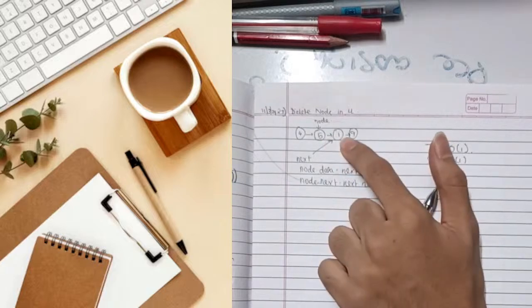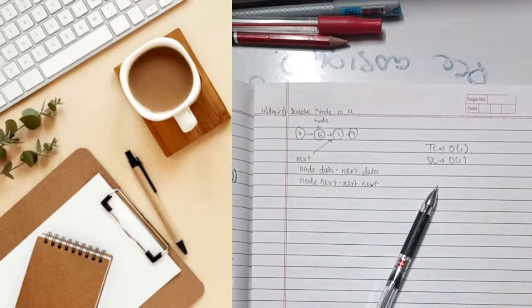If we are taking the next variable, it will also take constant space, and if we are not taking the next variable, we are not using anything extra, in quite simple terms.